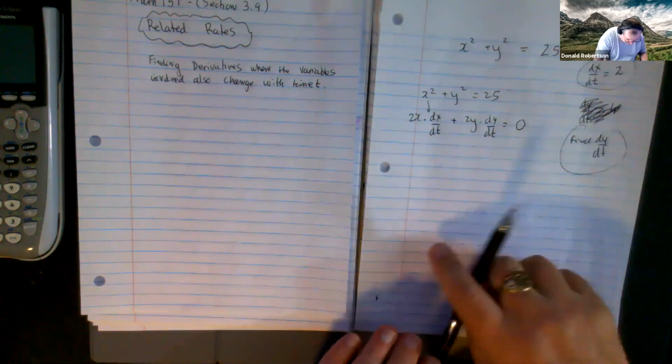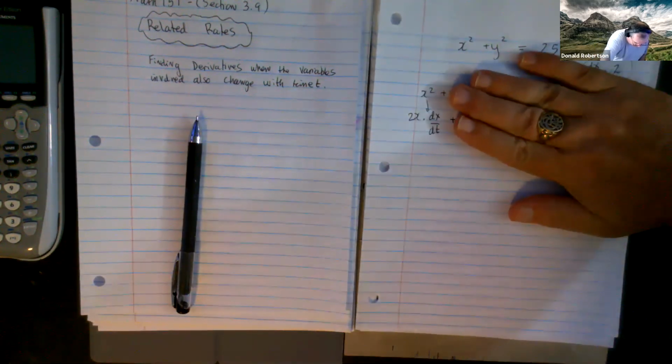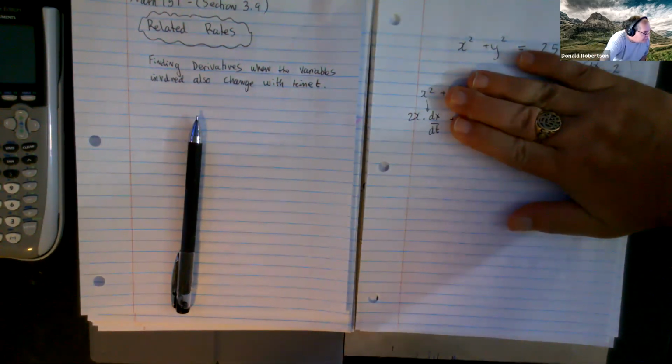Another way of looking at that is, isn't that kind of like a chain rule? Where x is considered as a something there, right? What would you get if you differentiate something squared? 2 somethings times dx by dt.